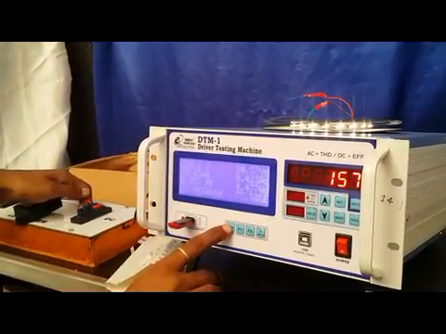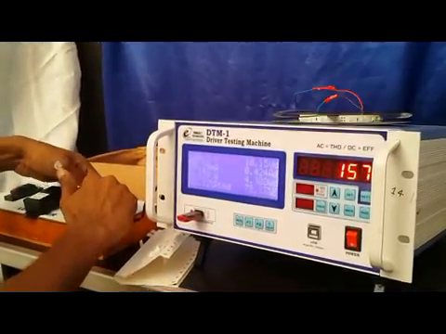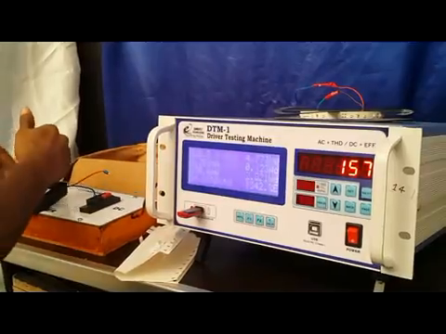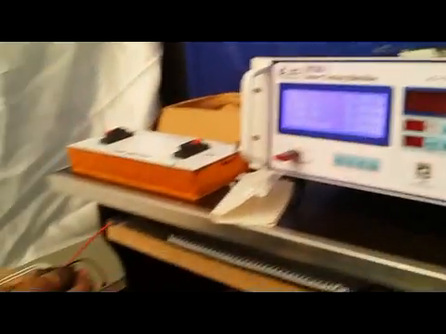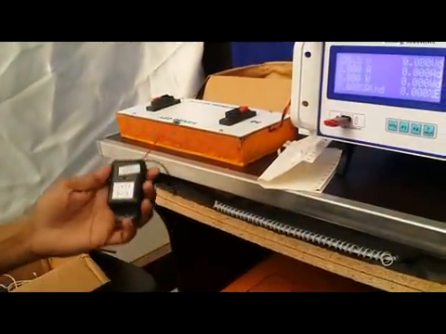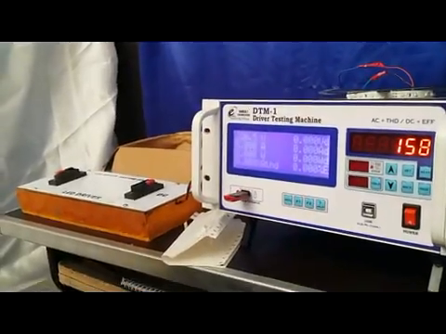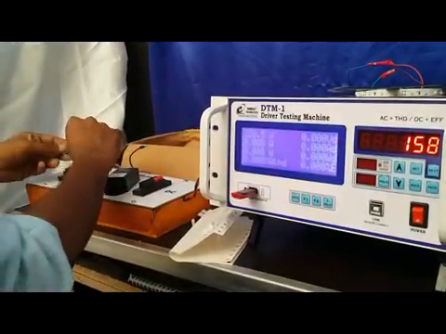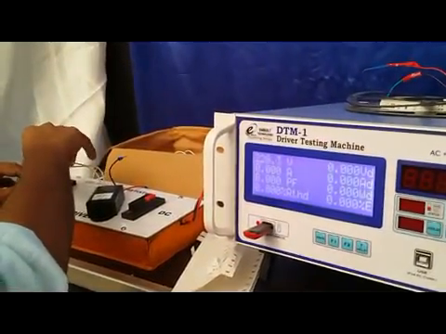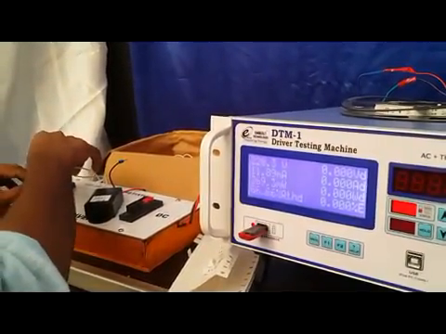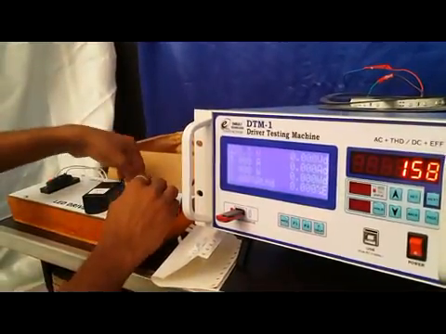Now we will do the actual testing on DTM-1. So there is a driver connected of serial number 156, and we can write it by pressing the right button. It shows that it is writing on the pen drive. Now while writing on the pen drive, it is simultaneously also writing in the internal memory, so that you can see later, or you can take the backup on pen drive later.